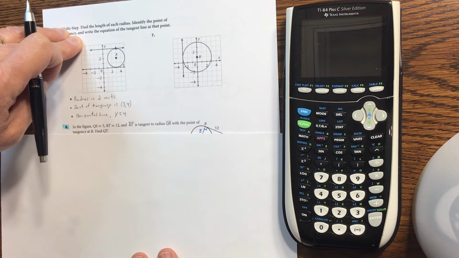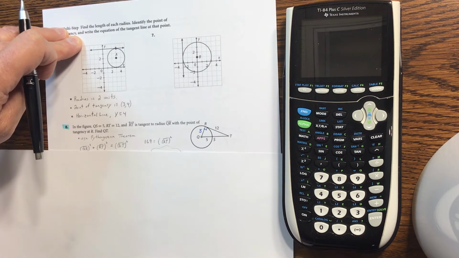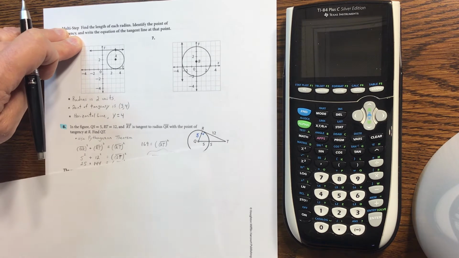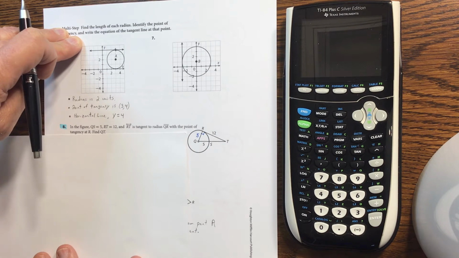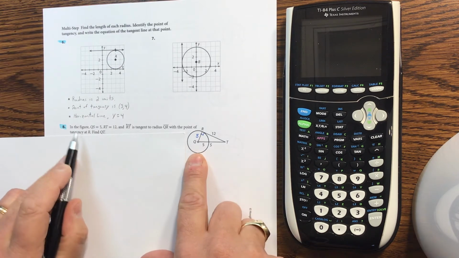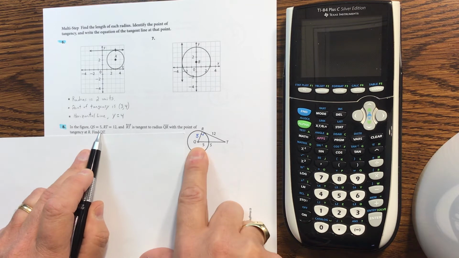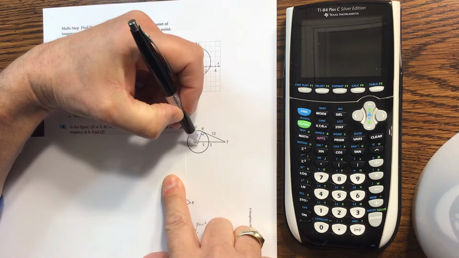Now, number 8. Again, remember, don't let the diagram or information throw you off. They're not that hard. Just think it through. Here we have a figure. We've already been told that QS is 5. That's this segment right here.